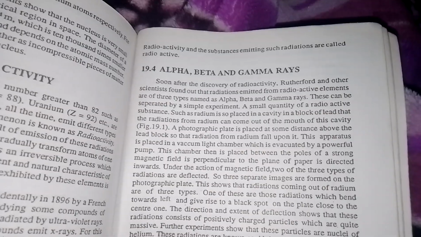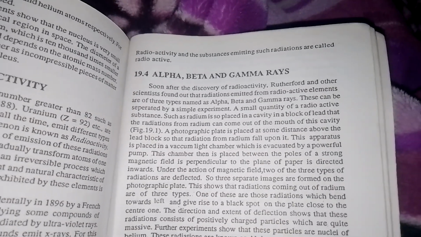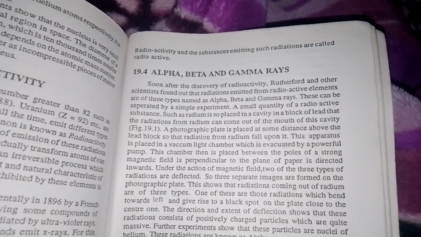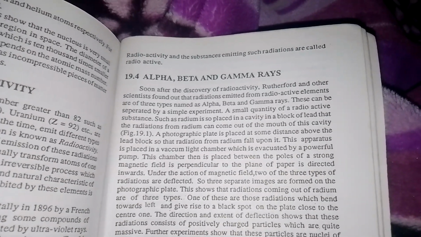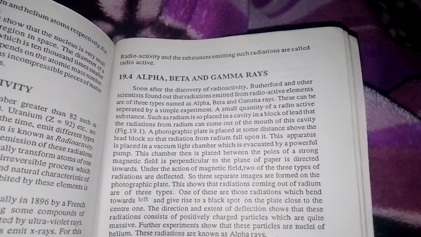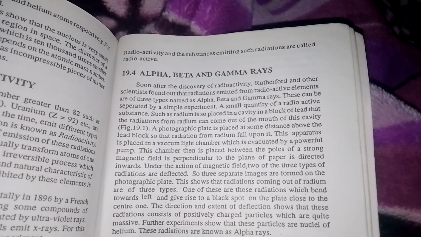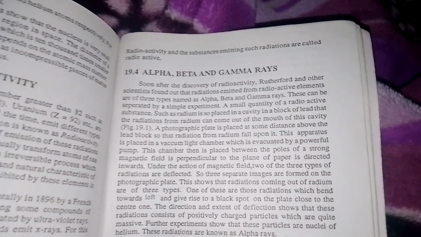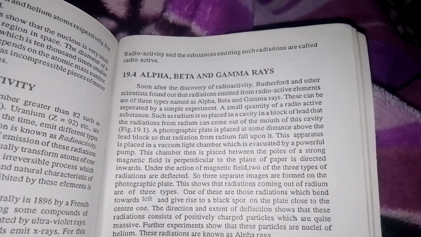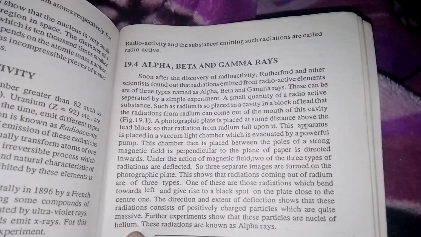These can be separated by a simple experiment. A small quantity of a radioactive substance such as radium is placed in a cavity in a block of lead so that the radiations from radium can come out of the mouth of this cavity.